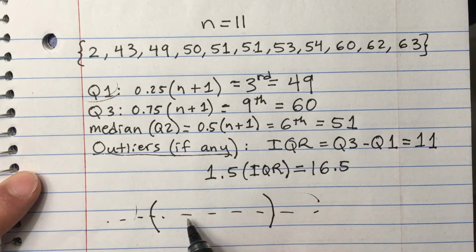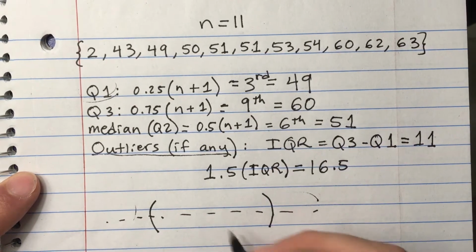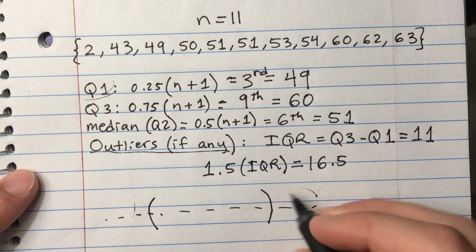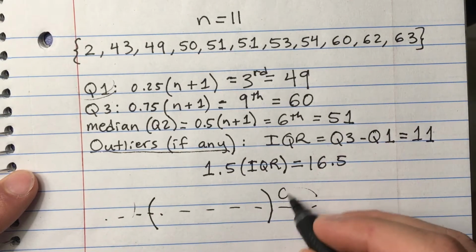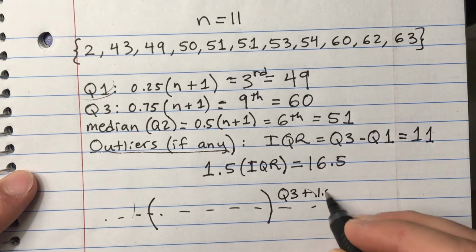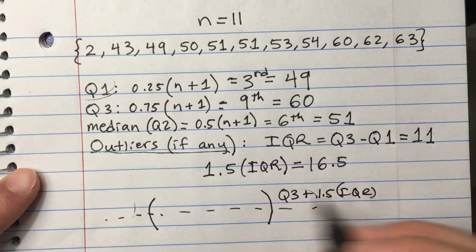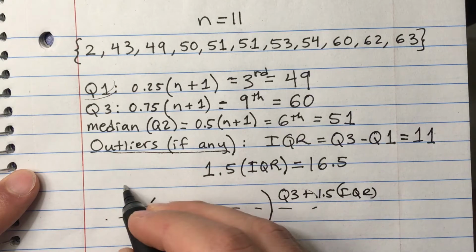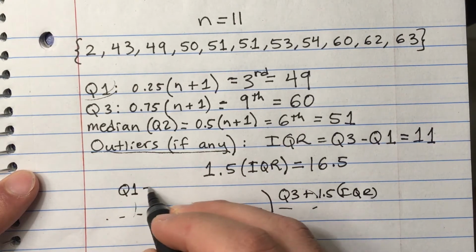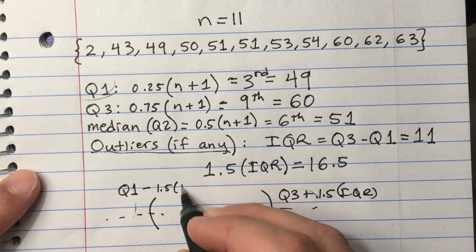The upper extreme is Q3 plus 1.5 times IQR, and the lower extreme is Q1 minus 1.5 times IQR.